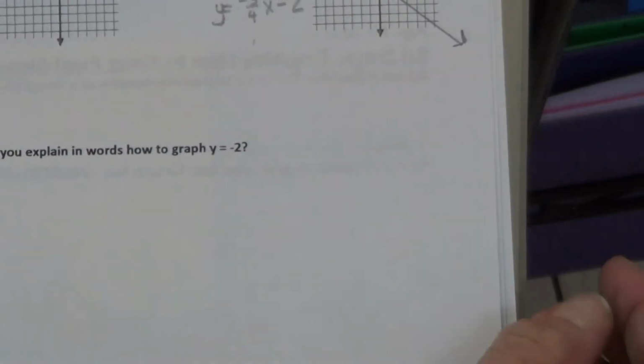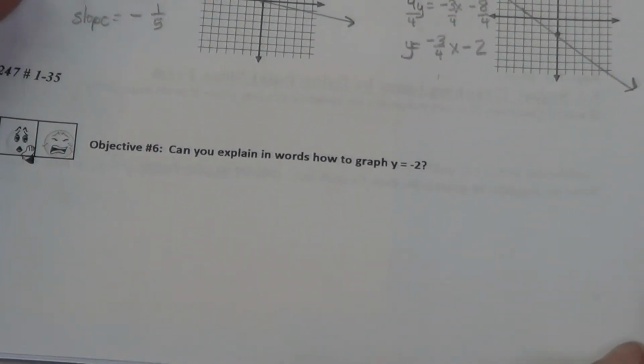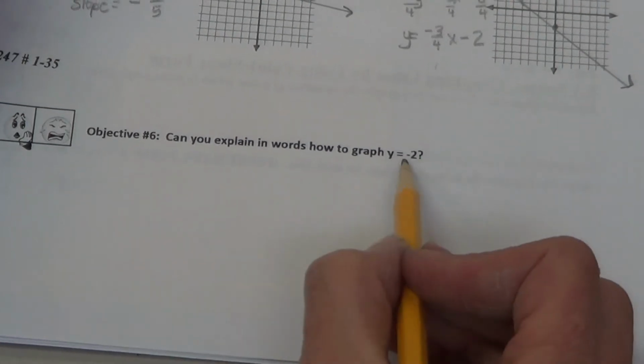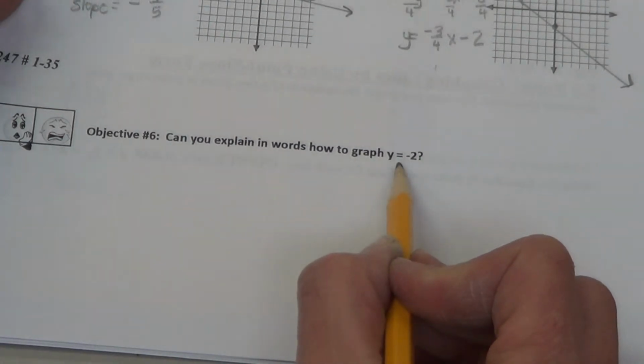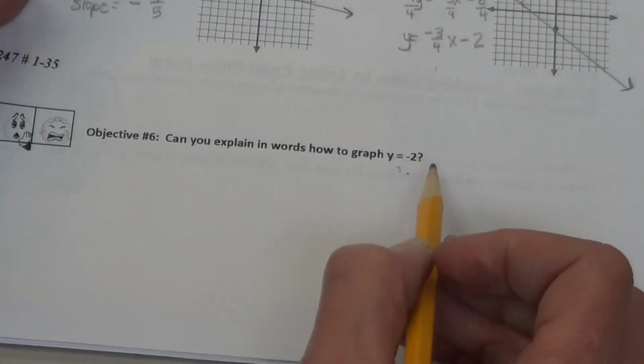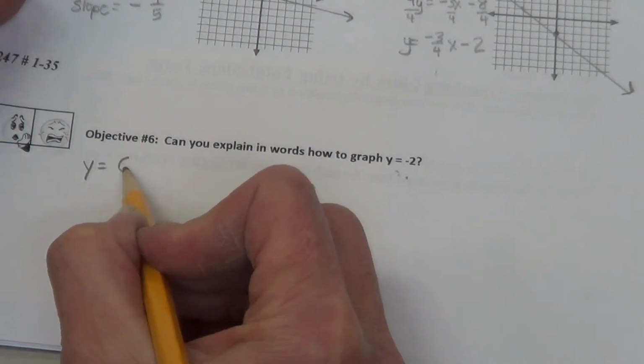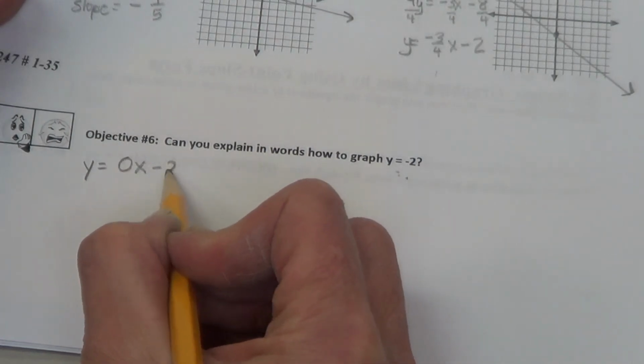Okay, can you explain in words how to graph y equals negative 2? Well, what is our slope? What number do we have multiplying by our x here? You could look at it this way. It's y equals 0x minus 2.